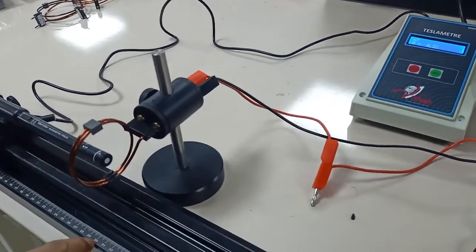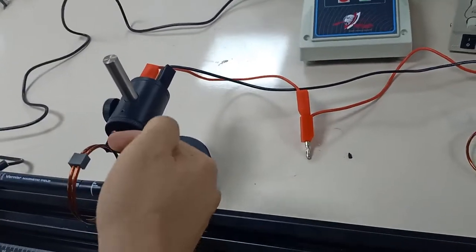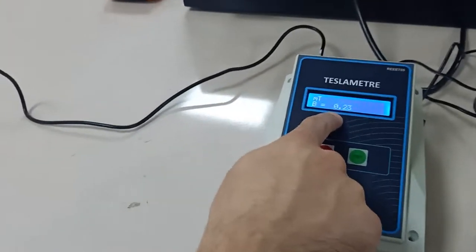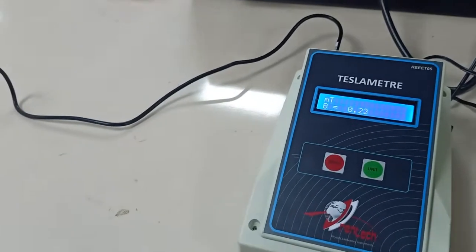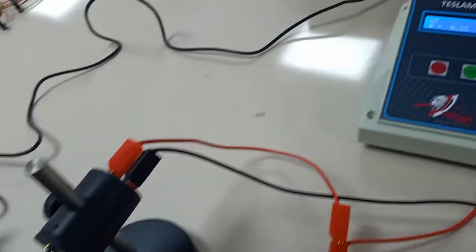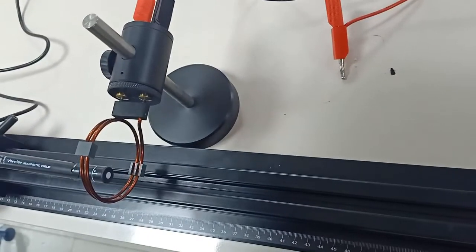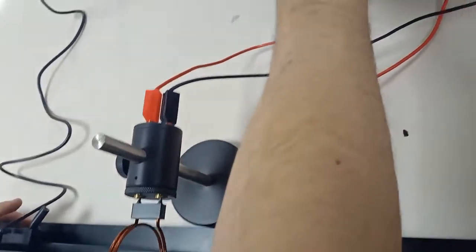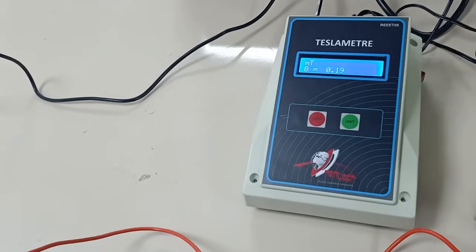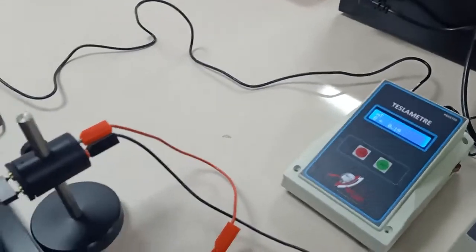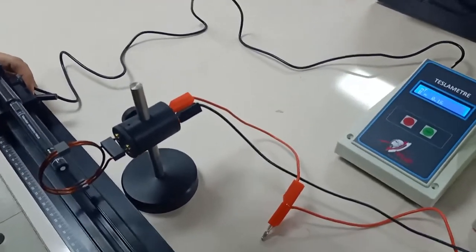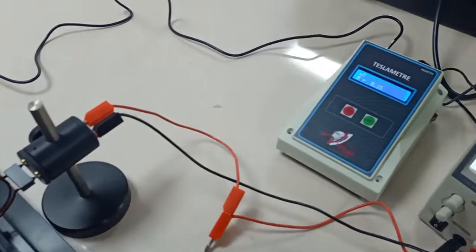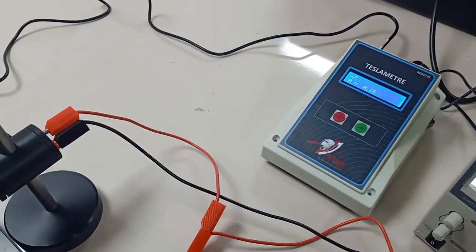When the distance is 0, I mean it is at the center of the wire, the magnetic field value is 0.23. When the distance is 1 centimeter, the magnetic field value is 0.19. When the distance is 1.5 centimeters, it is 0.16.